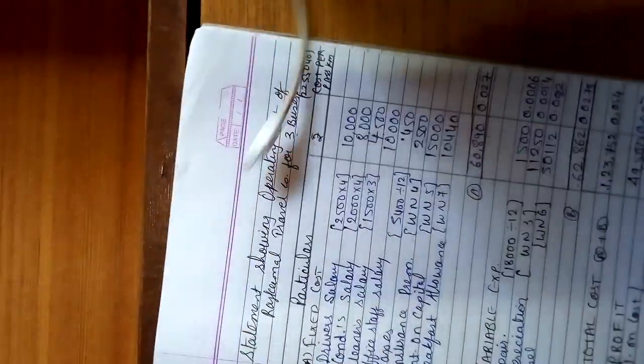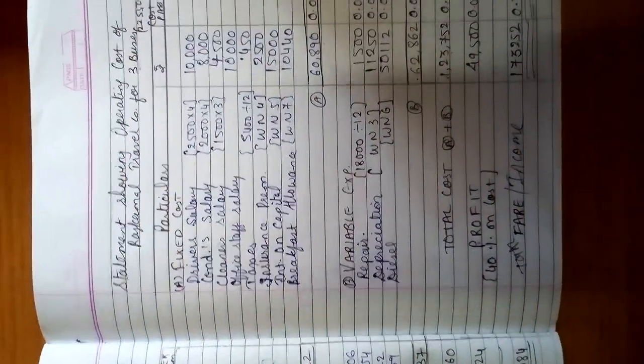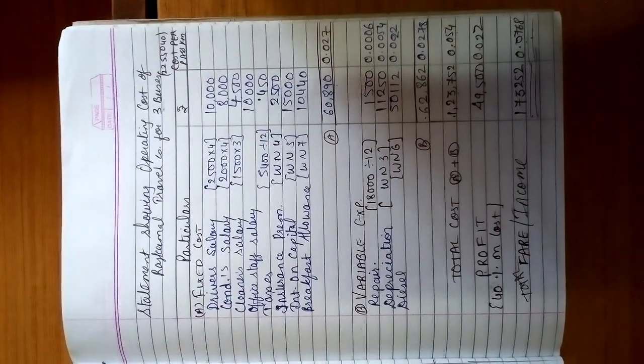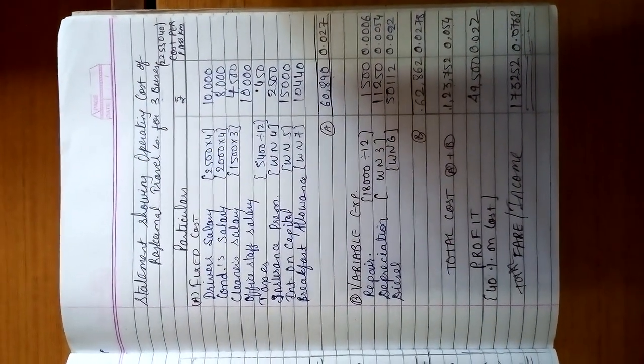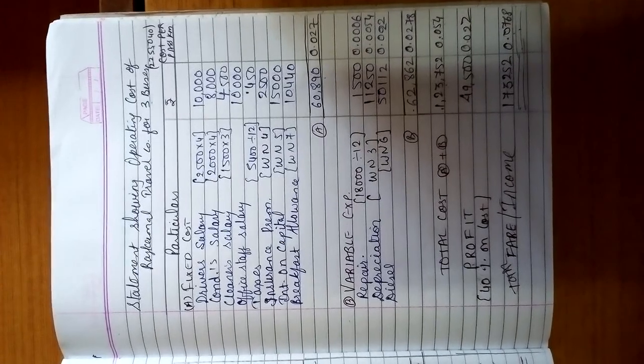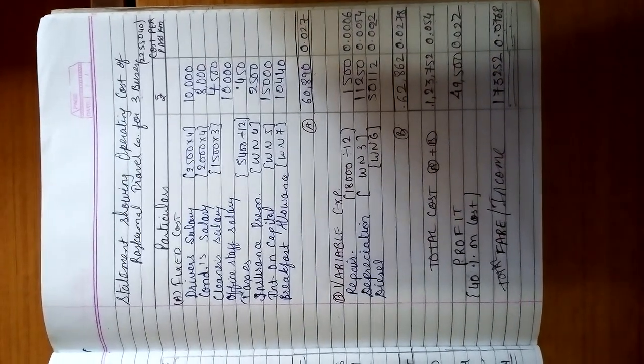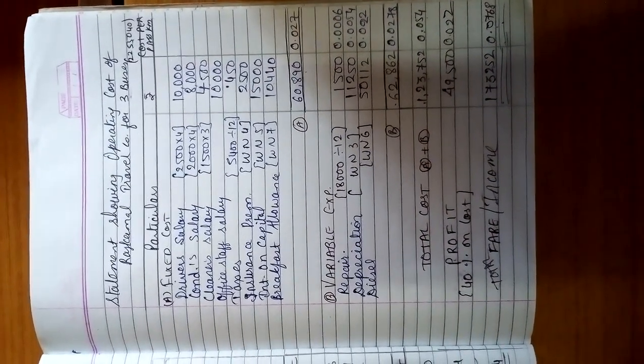And fourth page. Okay, solve this out and write this down in your notebook. In the next session we will solve another example like this. Okay, thank you all.